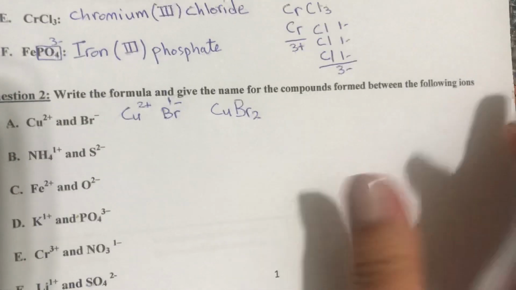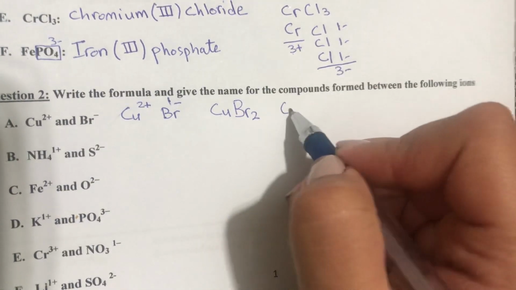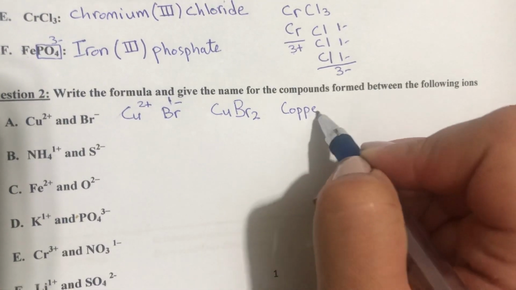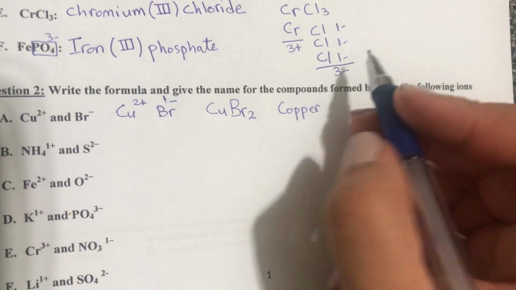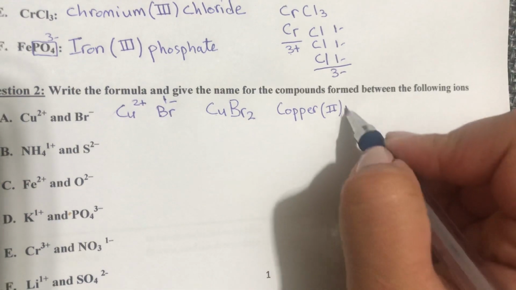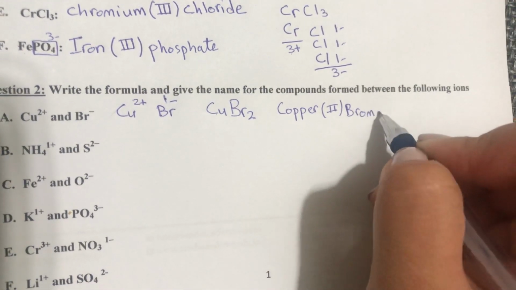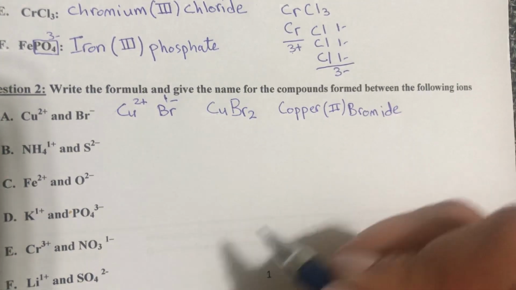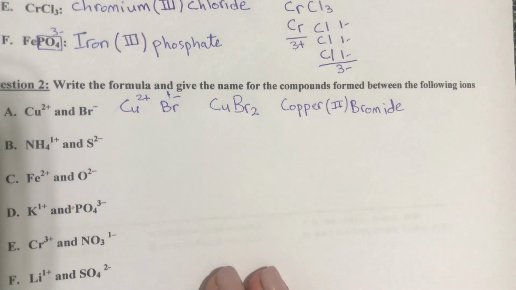What is the name? Cu for copper, the charge is +2, and Br, it's a non-metal, so end with IDE. So copper 2 bromide.